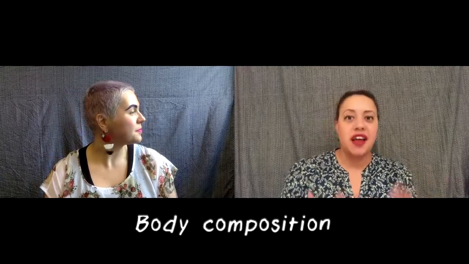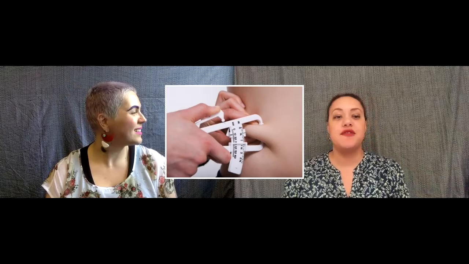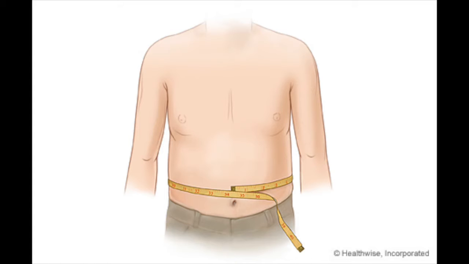When researchers investigate the proportions of different tissue types in the body, they're researching body composition. Researchers can use skin fold calipers to measure the amount of fat that's deposited just below the skin at different locations on the body. They can also take measurements of the circumference of a person's waist to look at fat distribution in the trunk or the middle of the body. It's also possible to predict body composition using some more complicated methods.